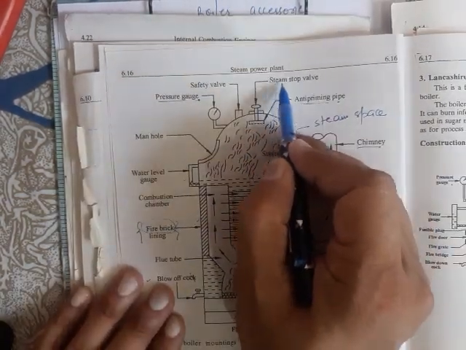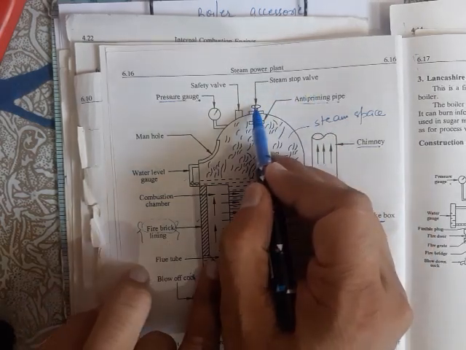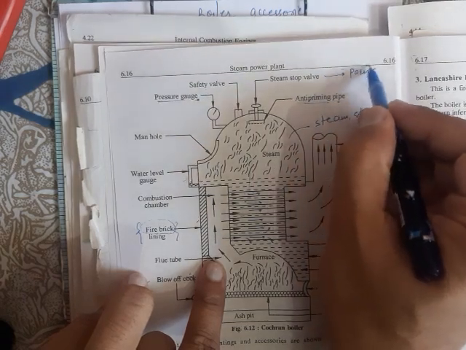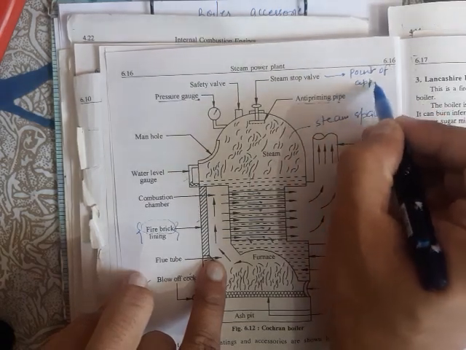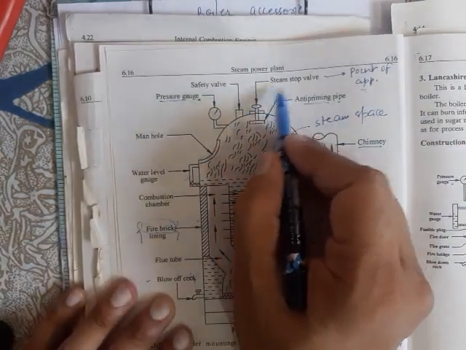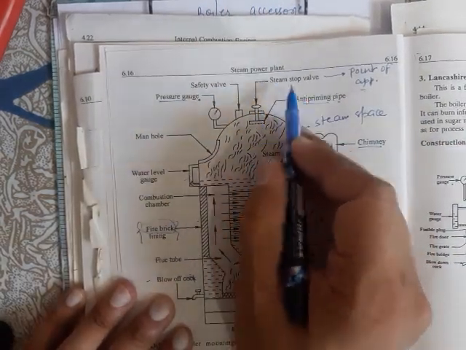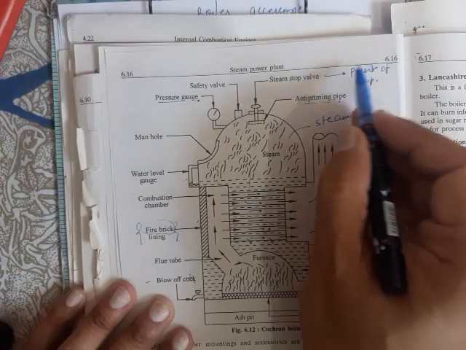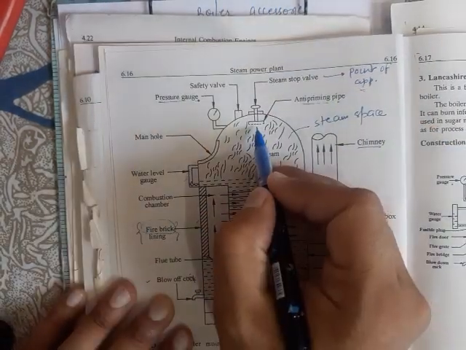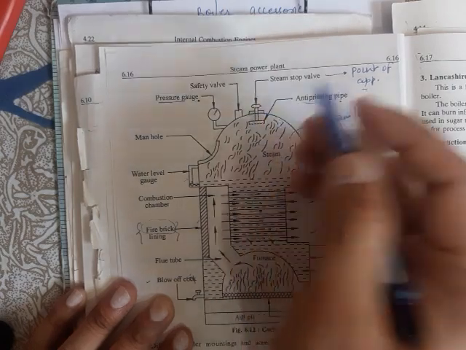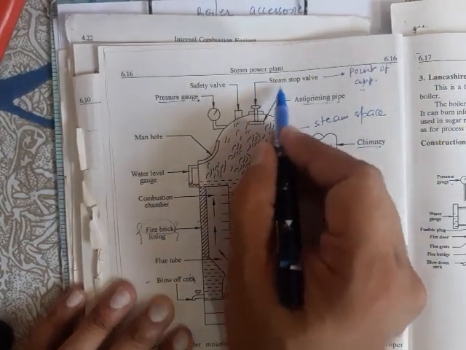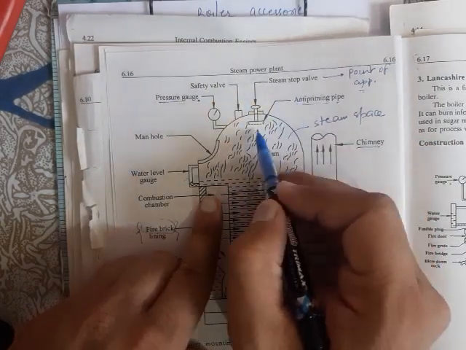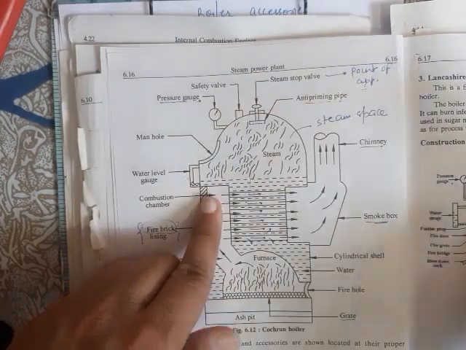Another point to observe over here is the steam stop valve. A steam stop valve basically regulates the supply of steam to the point of application. By opening and closing the steam stop valve, we can regulate the supply of steam. When you want to use the steam, simply open the steam stop valve. When we do not want to use the steam, simply keep the stop valve in closed position. So the steam stop valve regulates the supply of steam to the point of application as per our need.